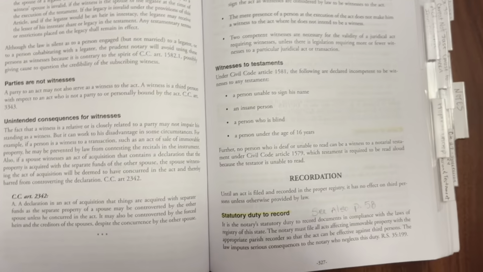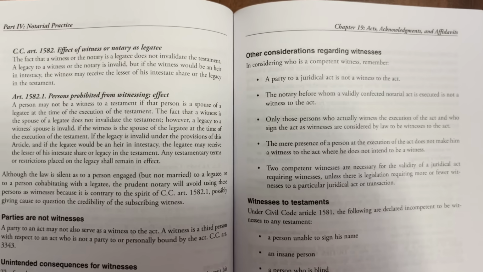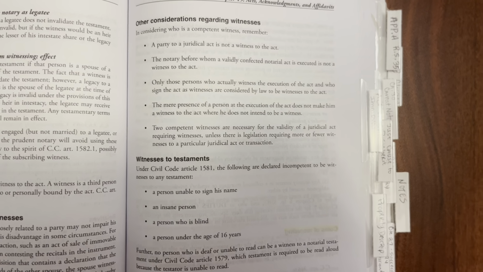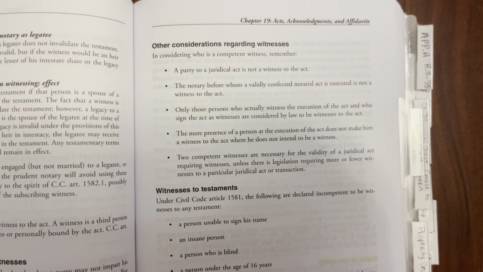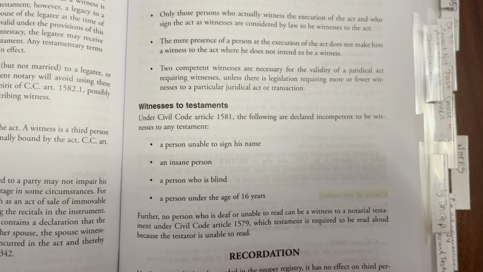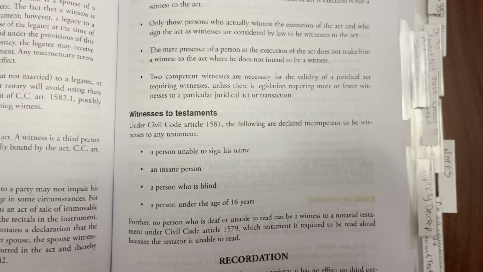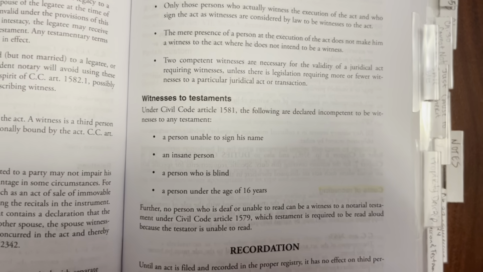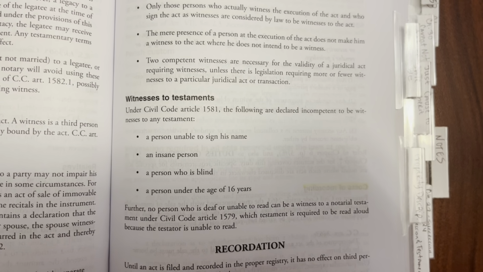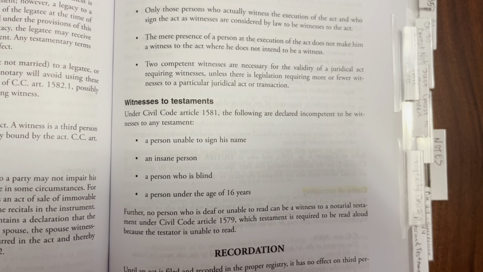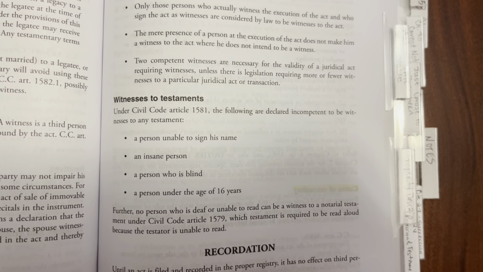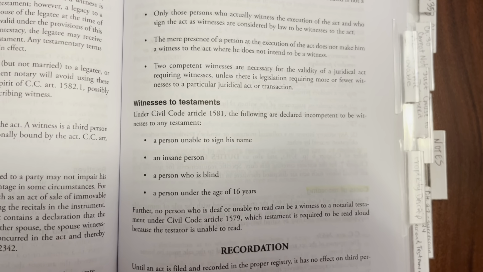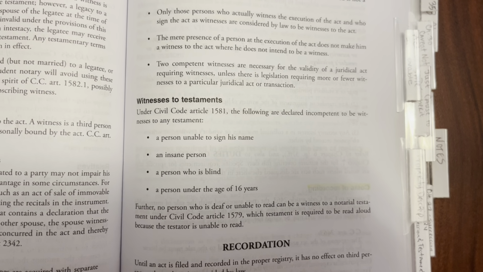And then the other page was 327. Basically, this is just stating other facts or considerations to note for witnesses. So it's saying that this list of 4 bullet points here is declared as incompetent to be witnesses to any testament. So a person unable to sign his name, an insane person, a person who is blind, a person under the age of 16. So this is saying that any of these type of people are not competent to be witnesses to testaments.